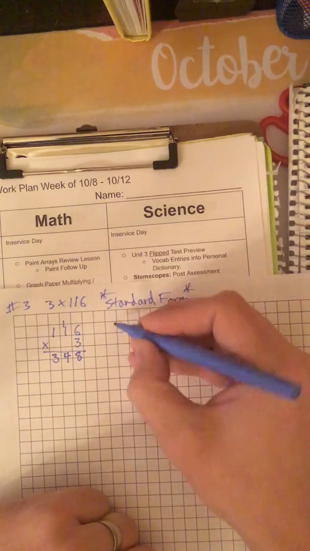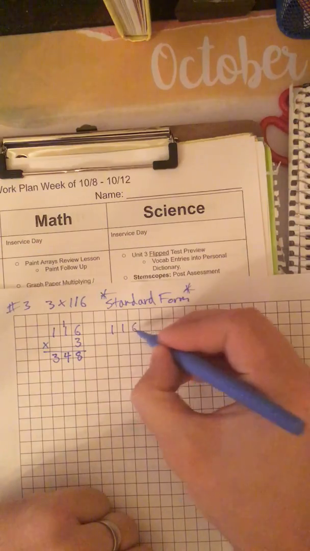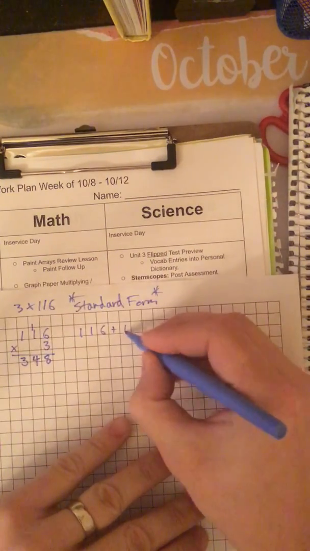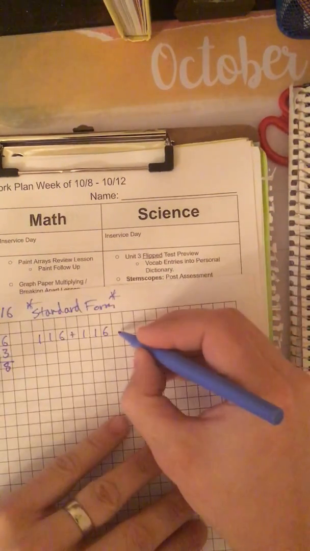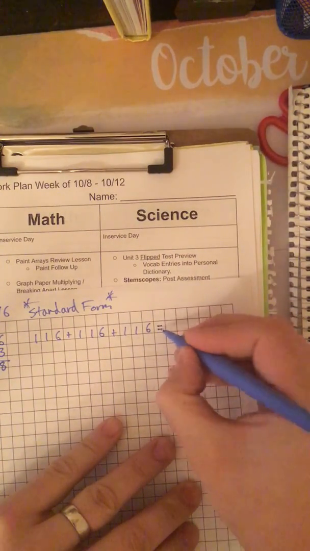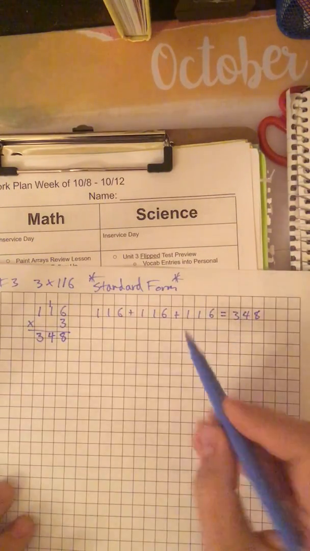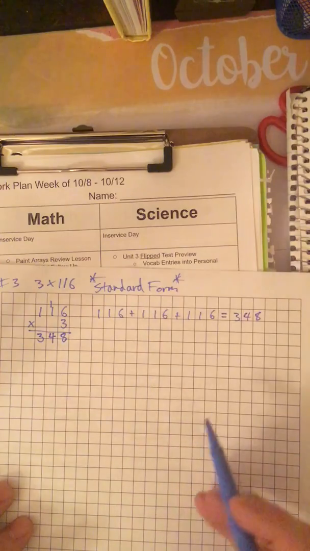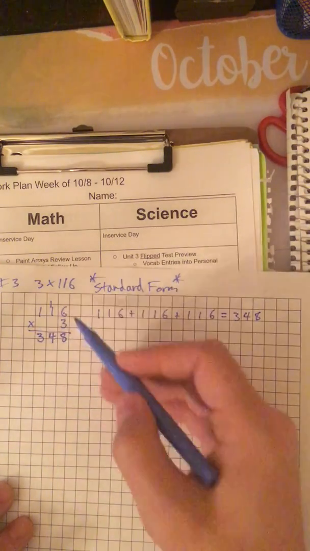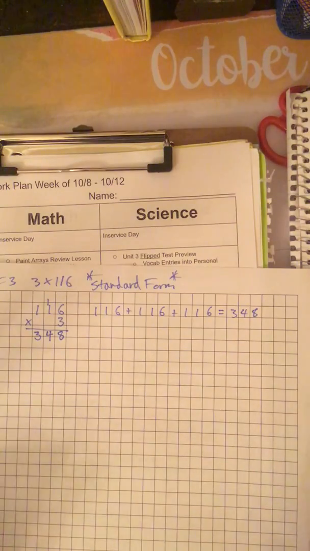This is the same thing as saying 116 plus 116 plus 116, which would be equal to 348. Now keep in mind, this takes a lot longer if you were to line it up and add it, rather than multiplying, which is super adding and makes it super quick for you.